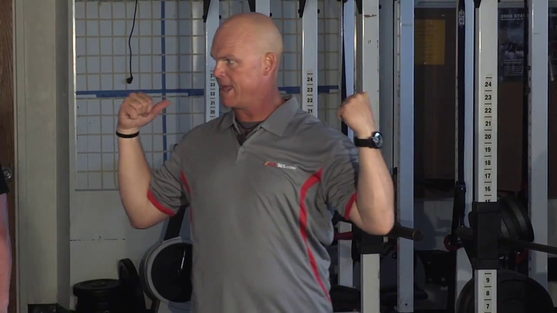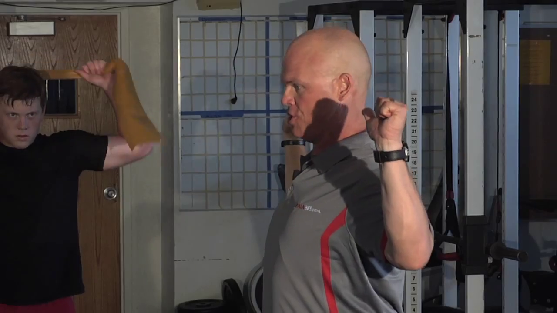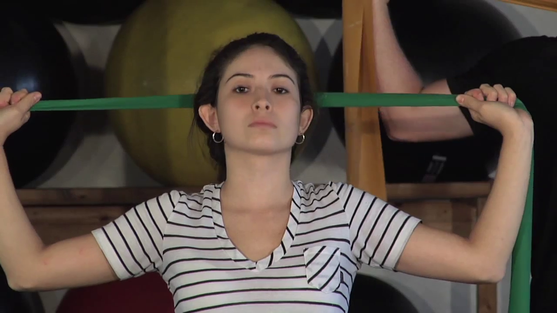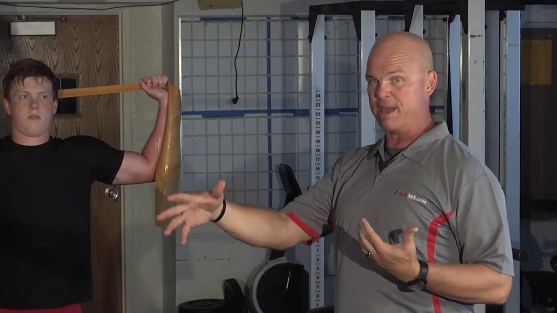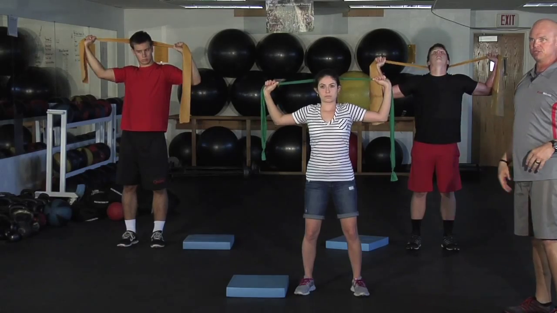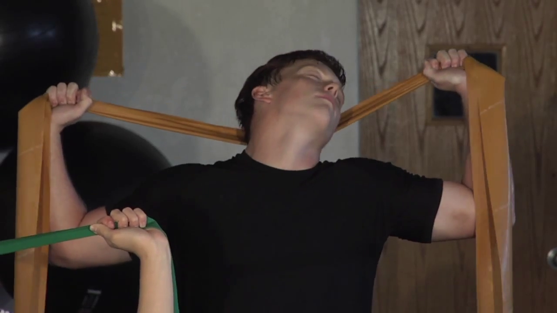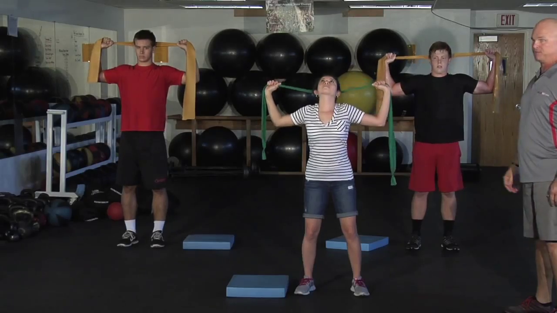Now let's move the band to the back. So now we'll put the band on the back of the head. We're just gonna go through extension, look to the ceiling, back down again. Okay? And so the bands vary. We have very heavy bands and we have light bands. And so we can vary the intensity. And to start kids out, go light, do it right. And then from there, we can build up as we get a little stronger.